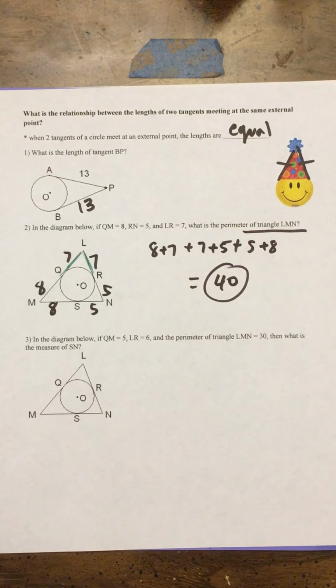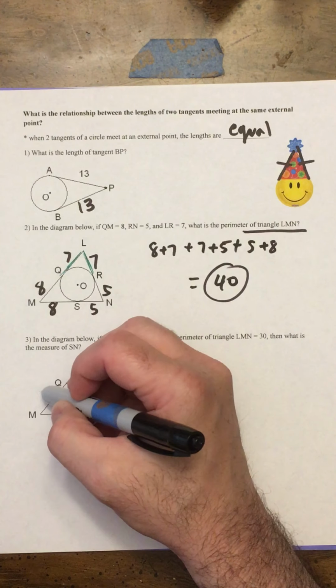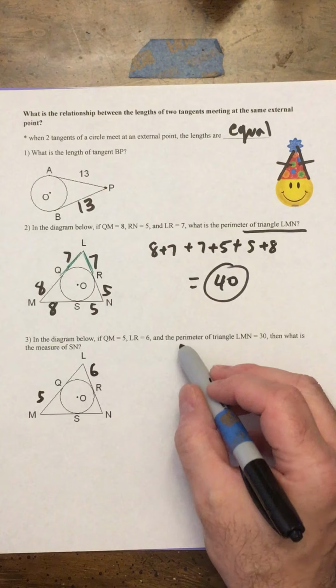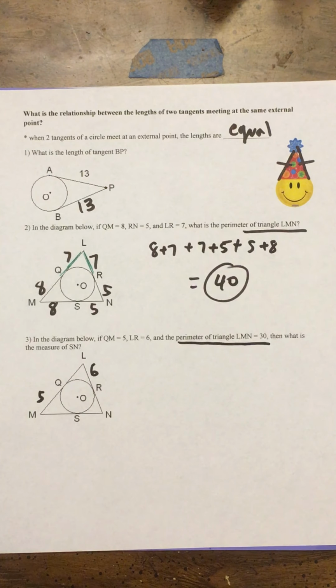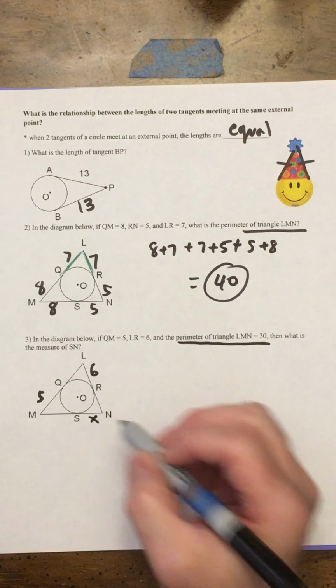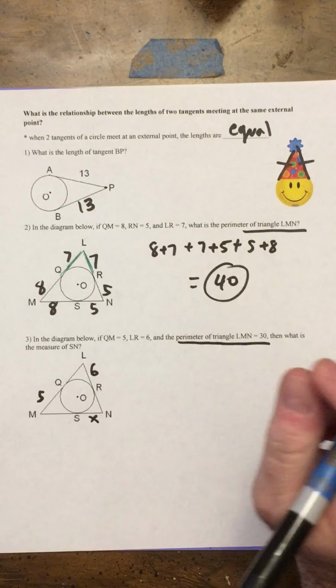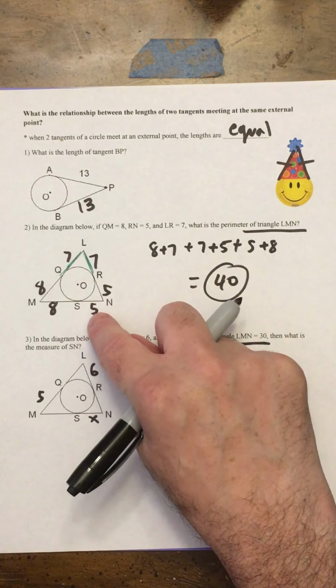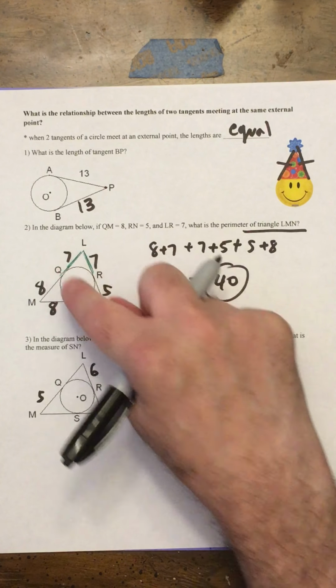All right, let's take a look at this problem. In the diagram below, QM is 5, LR is 6, and the perimeter of the triangle is 30, and they want you to find SN. See if you can think through this problem. It's a little different from this problem. This time, they gave you enough information to fill in all these pieces.